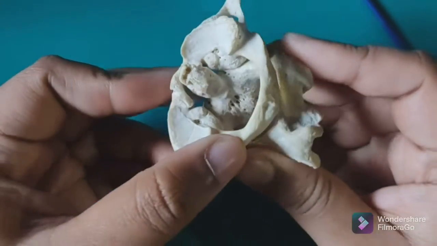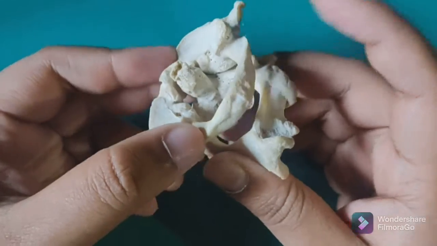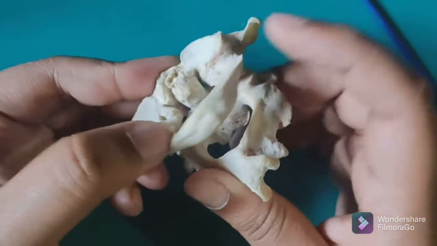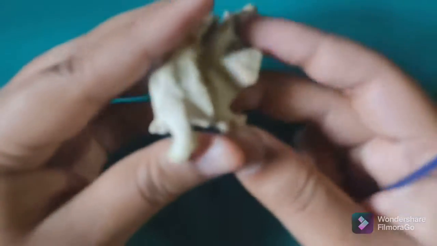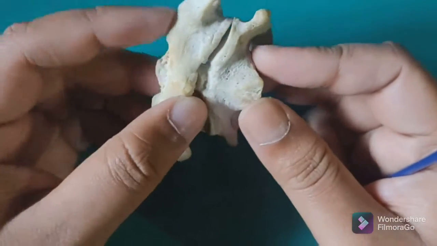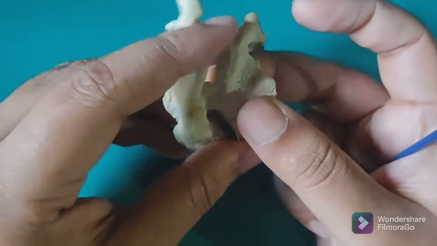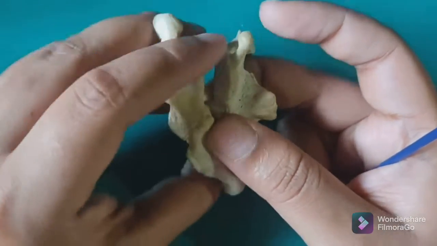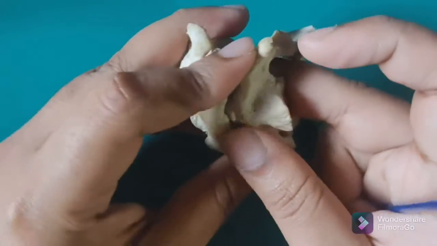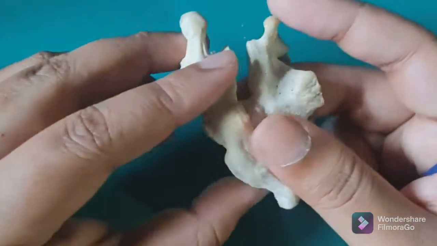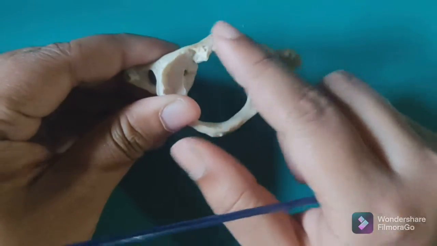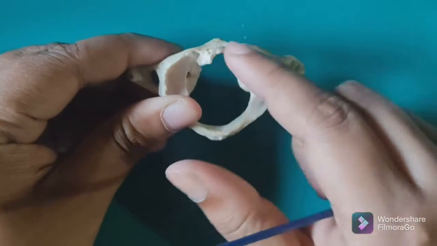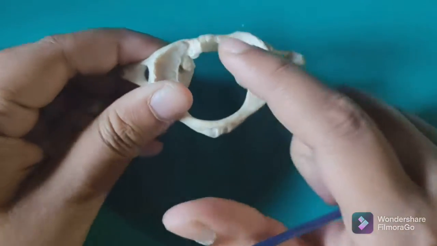So this rotatory movement helps the skull along with the atlas to move as a whole. So this is one of the most important joints, the atlantoaxial joint. To be more specific, it's a median atlantoaxial joint or a uniaxial joint, which permits rotatory movement. Now the upper margin of the anterior arc gives attachment to the anterior atlanto-occipital membrane.